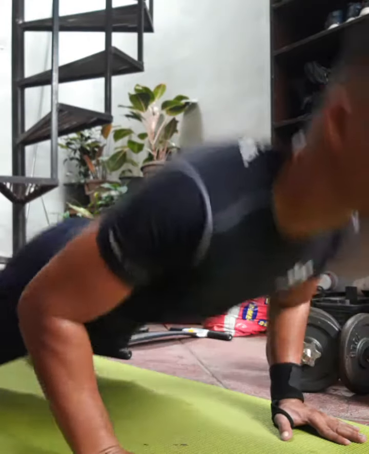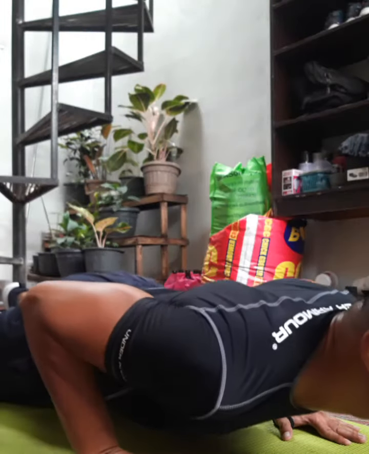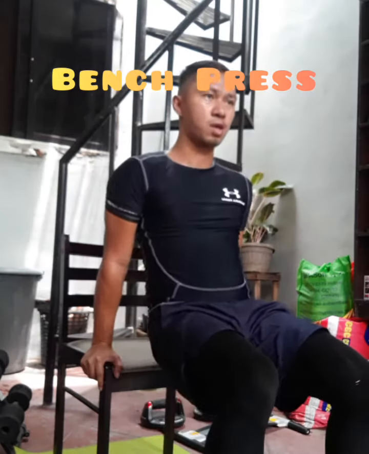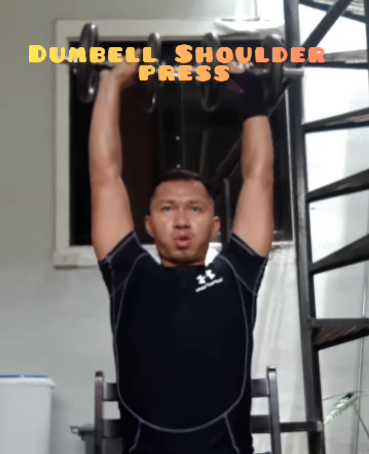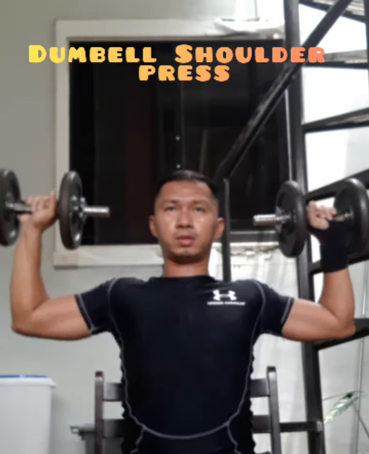The pushing movement patterns can be divided into two groups. Horizontal pushing, think of bench presses and push-ups. And vertical pushing, think of overhead pushing like shoulder presses. Each type of pushing requires slightly different muscle recruitment. Both types of pushing require a strong and stable shoulder.